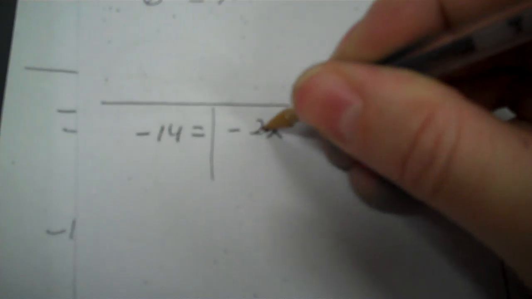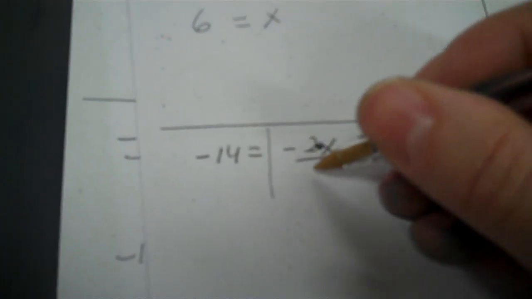Okay, then the next one. Between 2 and x, I don't see a sign, so that would be multiplication. Okay, so the opposite of multiplication is to divide. Negative 2, negative 2. Okay, so over here I divide negative 14 by negative 2. Dividing two negatives make a positive. Two negatives make a positive in a multiplication or division.